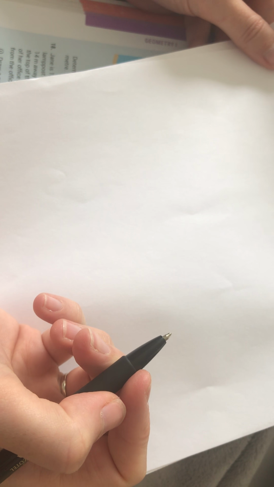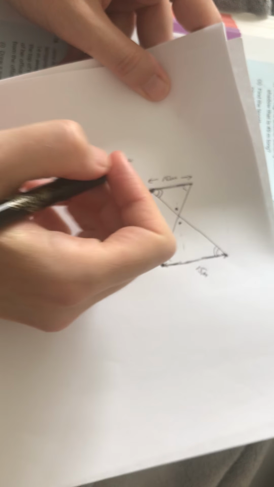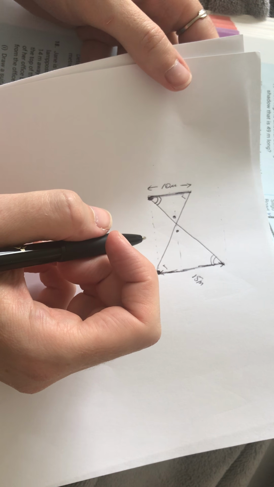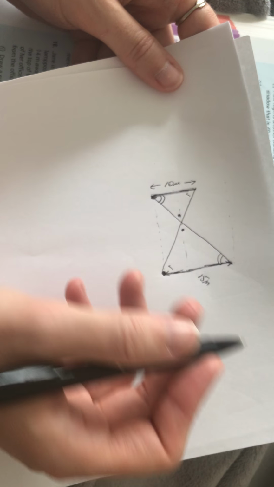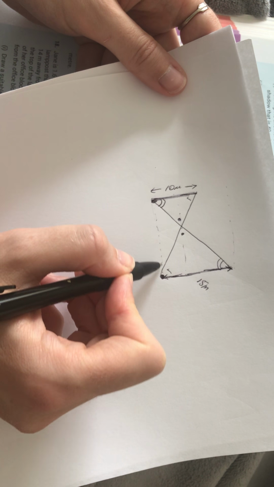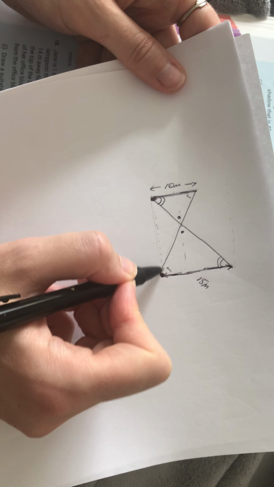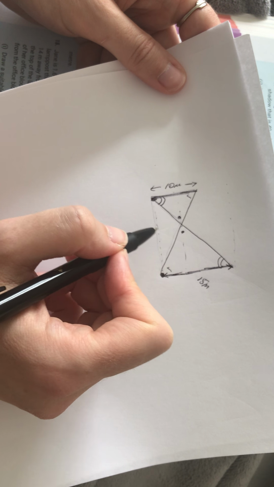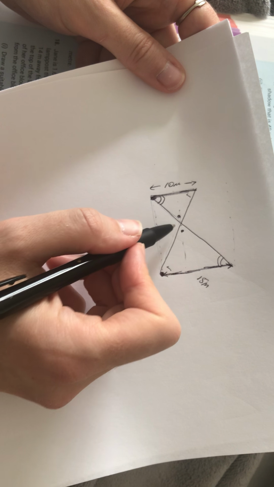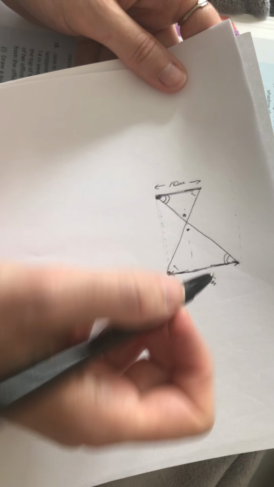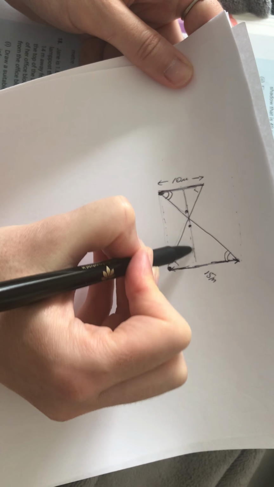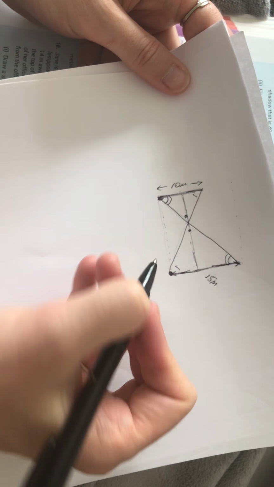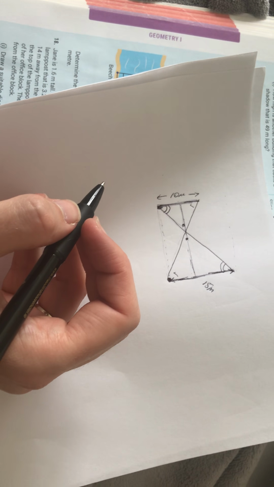I bet I have more similar triangles. So if I feel like I'm getting stuck here now, I might put in my 70. If I put in my 70 down here, it creates a triangle down here. Don't know if that one's going to be similar. I'll put my 70 maybe here. I'm just putting in a line.